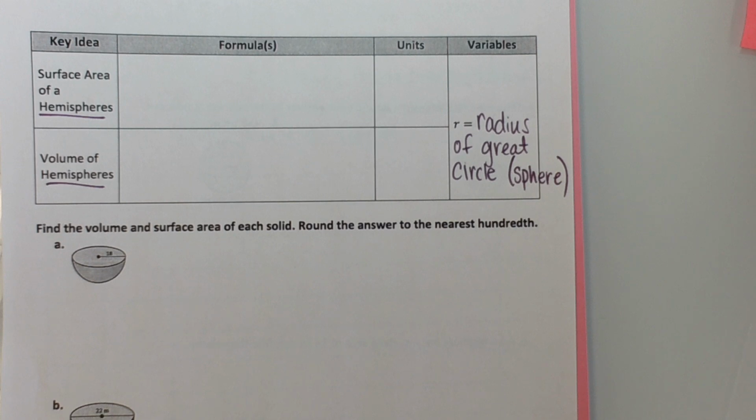A hemisphere cuts a sphere in half. Right? So what do you think would happen to these formulas? Cut in half. Kind of. There's one problem with that idea. When I take a sphere and I cut it in half, the volume actually will get perfectly cut in half. But the surface area becomes a problem.